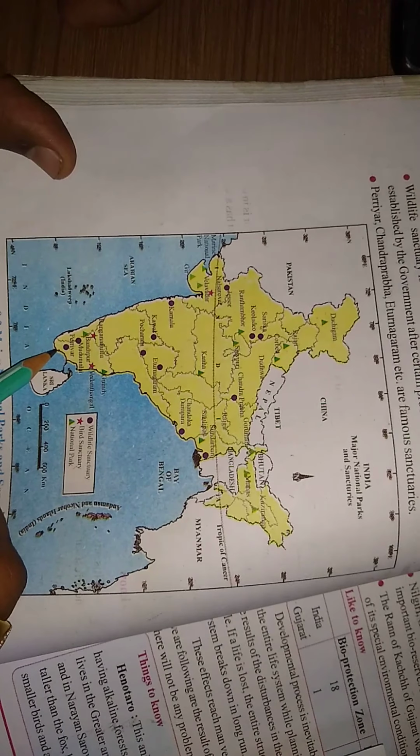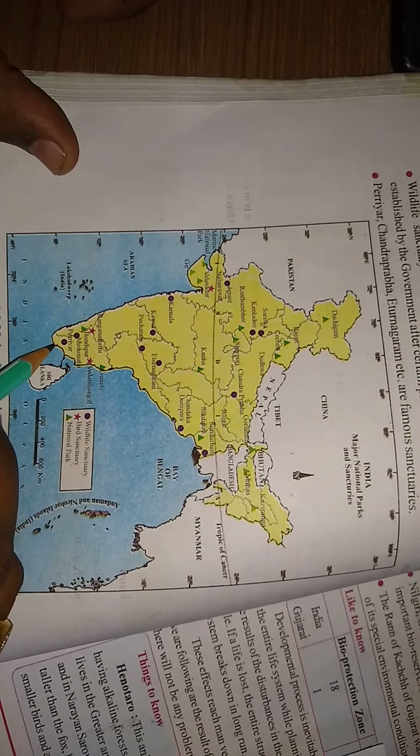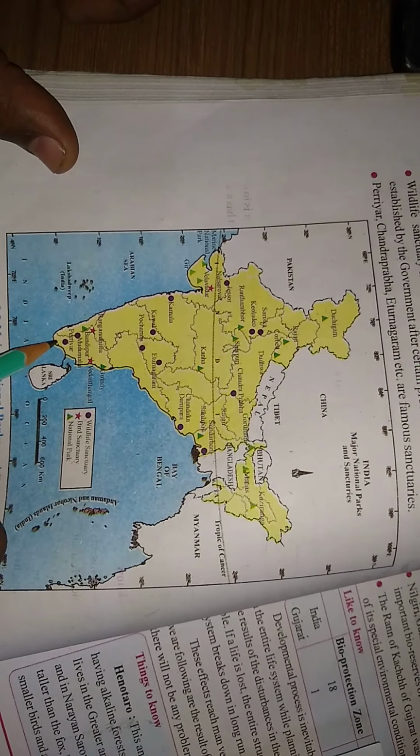Periyar is also frequently asked in exam. Sundarban and Periyar. Okay, Periyar is in, according to textbook, Tamil Nadu. So we point out them.